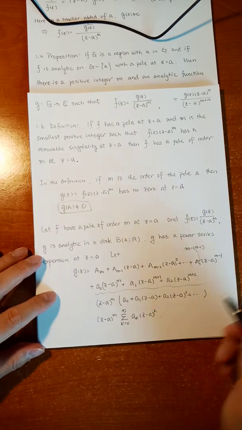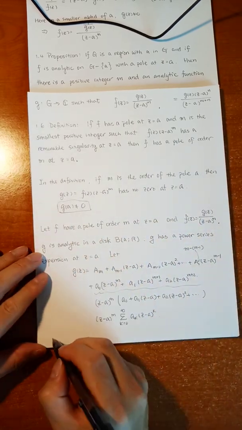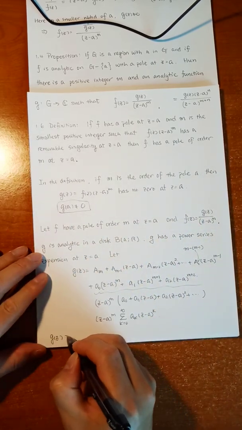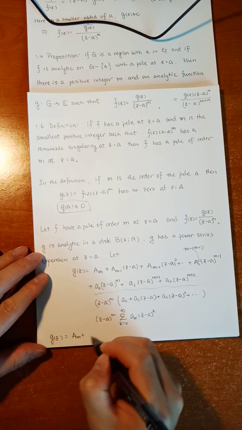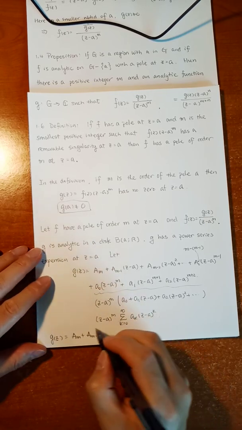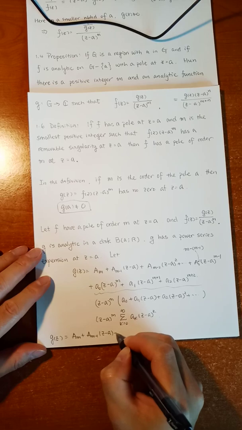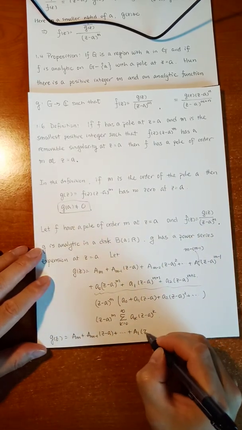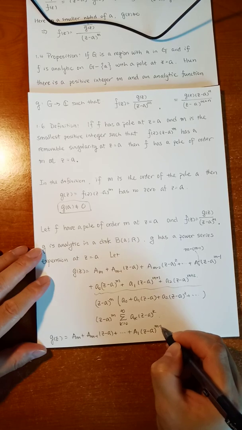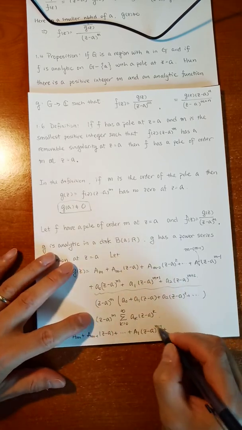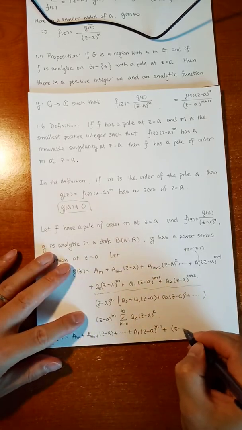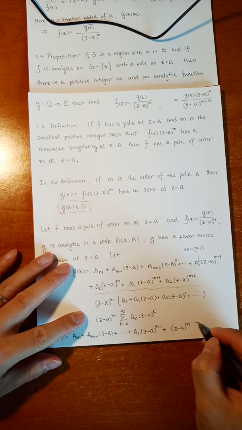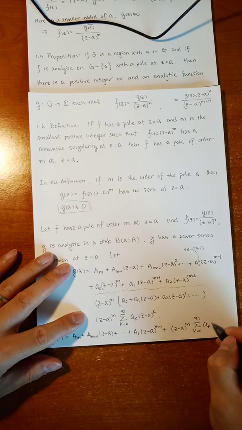All right. So what is g of z? So g of z is A_{m-1} plus up to a1 z minus a to the power m minus 1, and then plus this part, z minus a to the power m and sigma k from 0 to infinity, ak z minus a to the kth power.